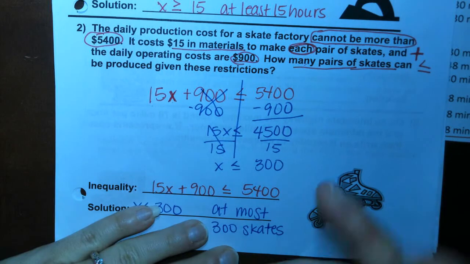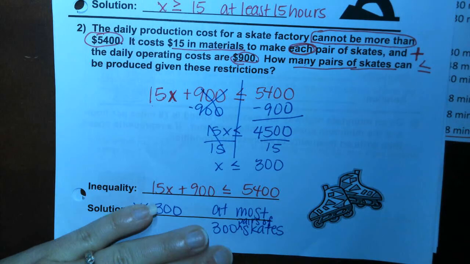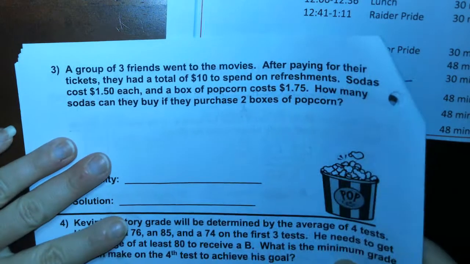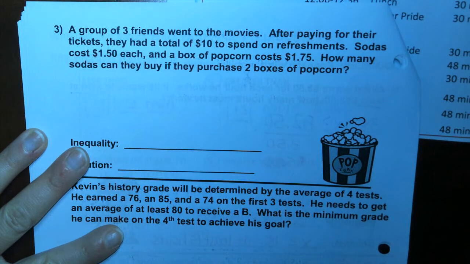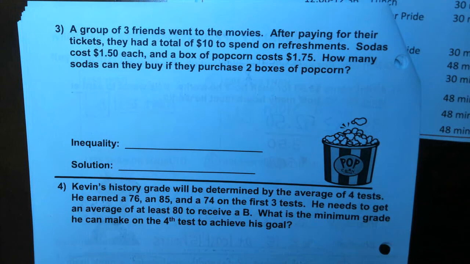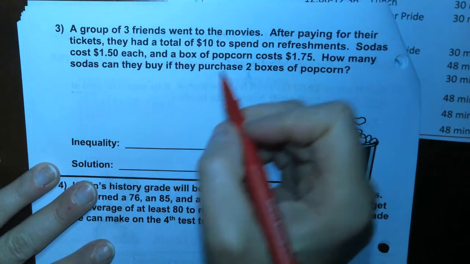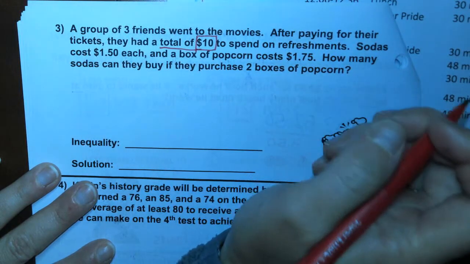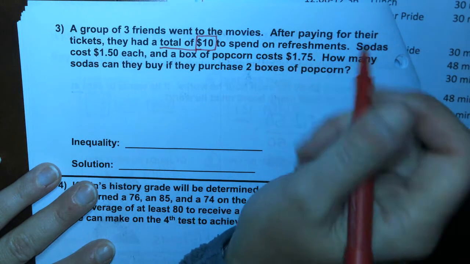Well, let's clarify this. It was 300 pairs of skates. All right. On the back, next page, a group of 3 friends went to the movies. After paying for their tickets, they had a total of $10 to spend on refreshments. So their total was $10. That is how much they had to spend.